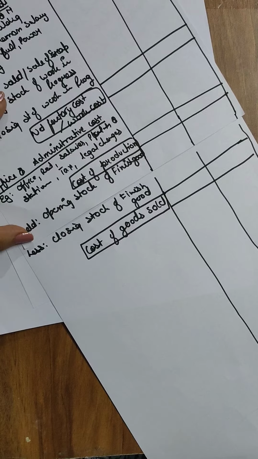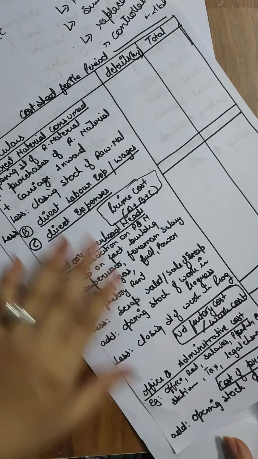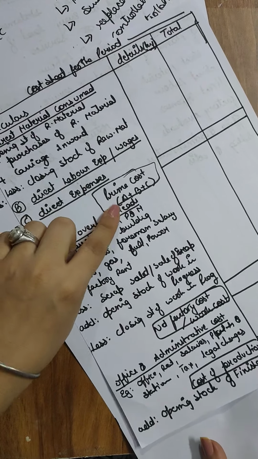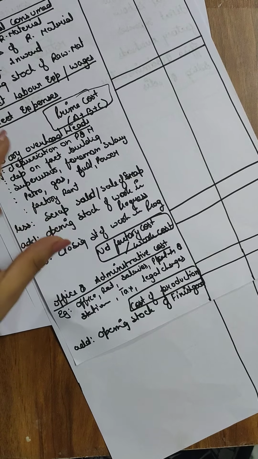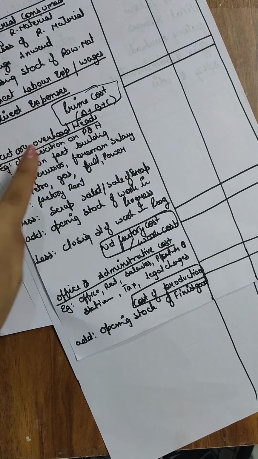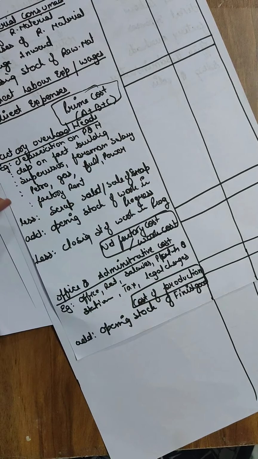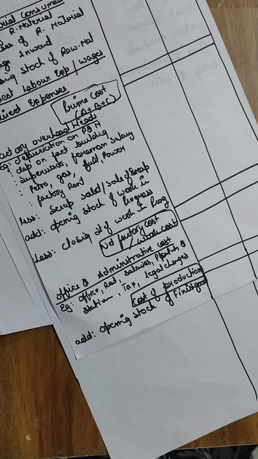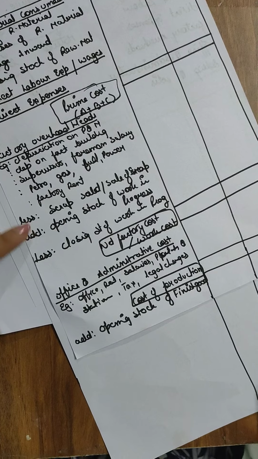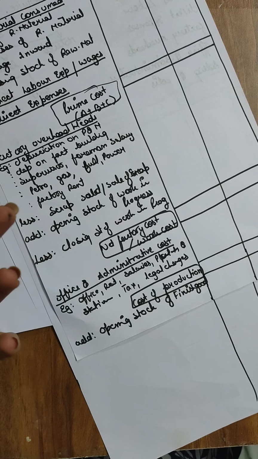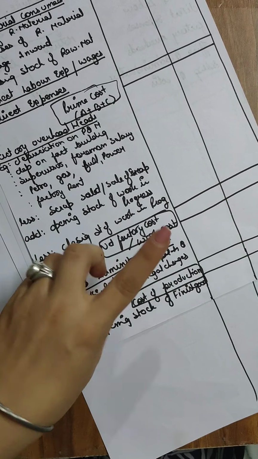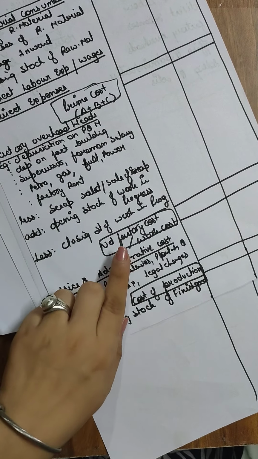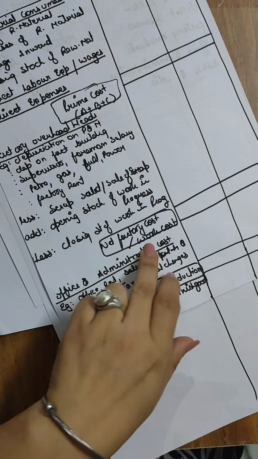So till now we have discussed the cost sheet like this. First of all, we have calculated the prime cost. The prime cost is basically the total of all the direct cost. Secondly, in this prime cost, we have to add the factory overheads, factory indirect cost. So we have added any kind of factory indirect cost. If there is any kind of scrap we have sold in that year, we are going to lessen that. We are going to add any kind of opening stock of work in progress if it is given to us. We are going to less any kind of closing stock of work in progress if it is given. By doing this, we are going to find the work cost.